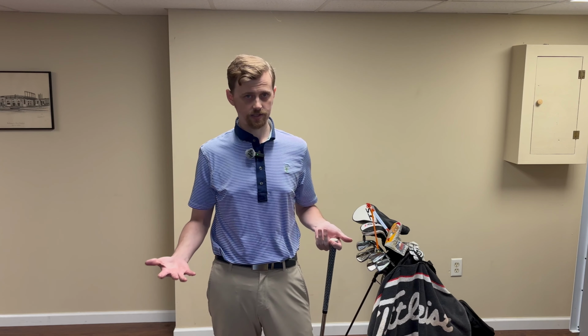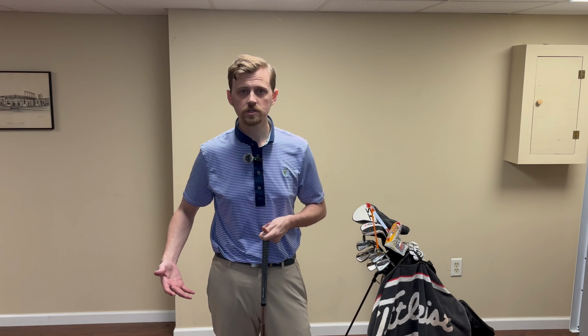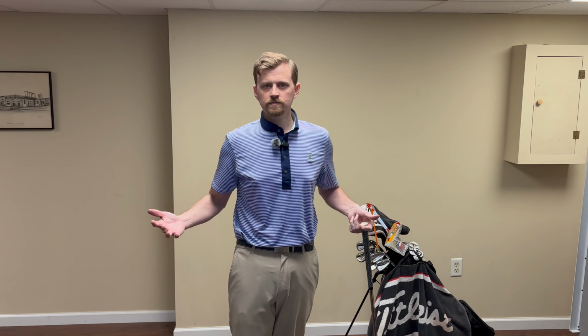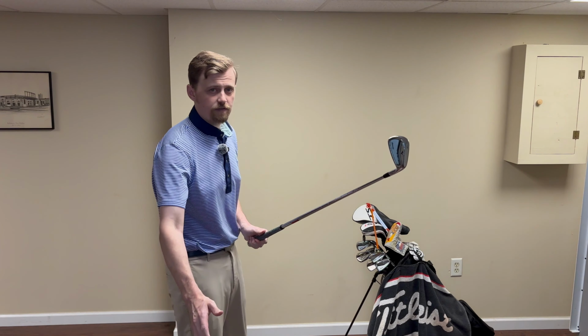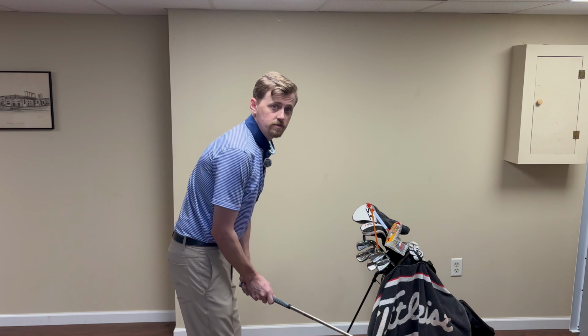Some of us are more connected with the right side of our body than the left, or vice versa. Some of us are more connected with the hands or fingers than we are the forearms or the shoulders. Everyone is different. So another way you can think about this, instead of the forearms, make the same exact moves.